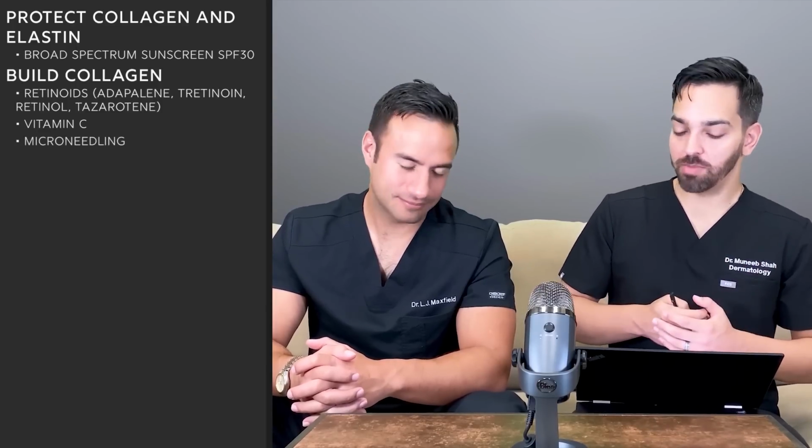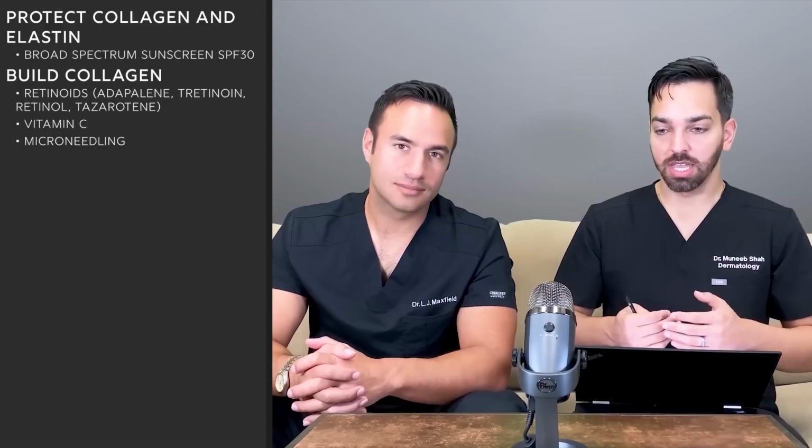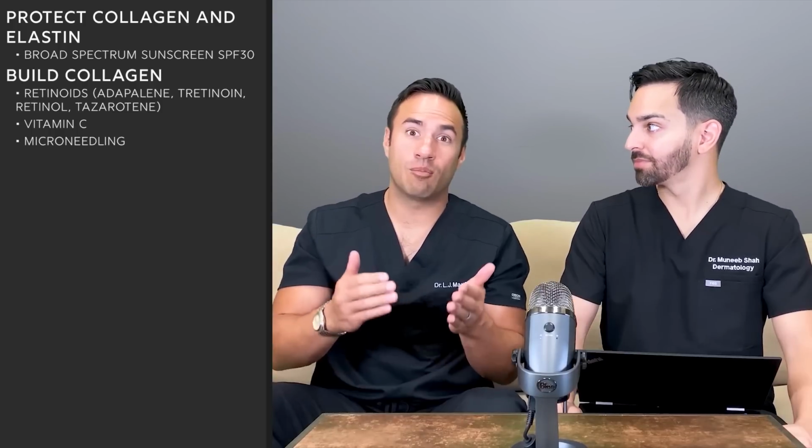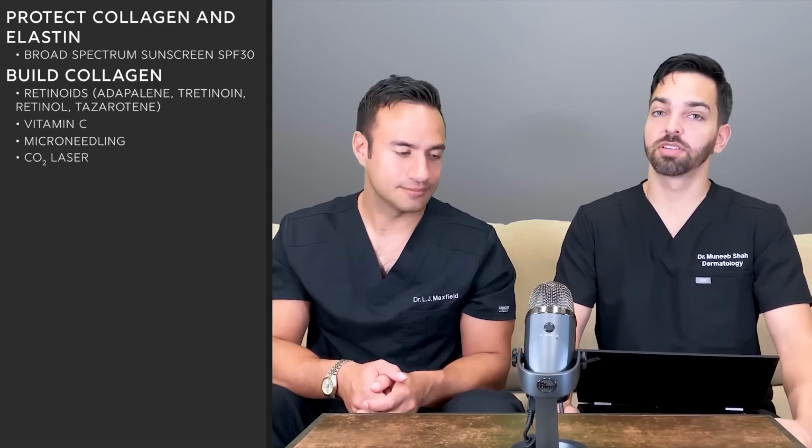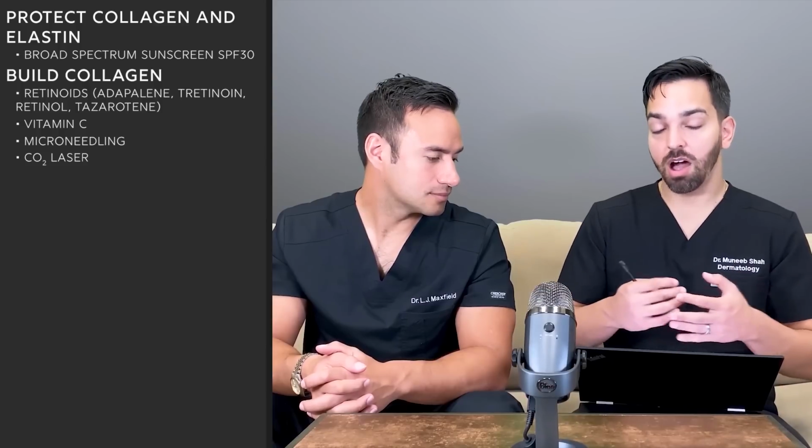Some of these other things, like microneedling, where we poke little holes into the skin at a physician's office, can build collagen through wound healing over time as well. And then there are more complicated, advanced techniques we do too, like lasers, like CO2 laser, things like that. So many options to build collagen, but it makes sense. You build collagen, you sort of squeeze the appearance of your pores.